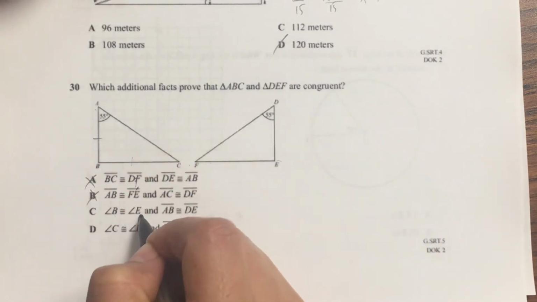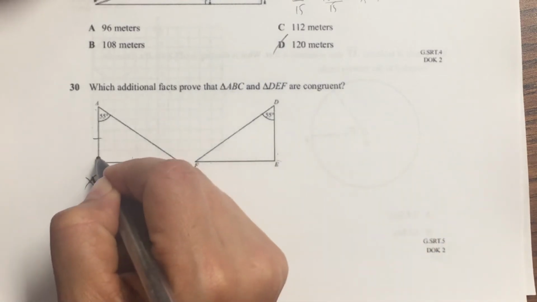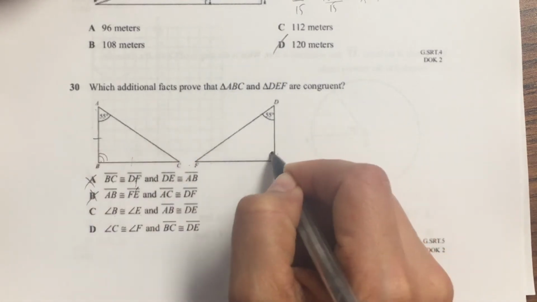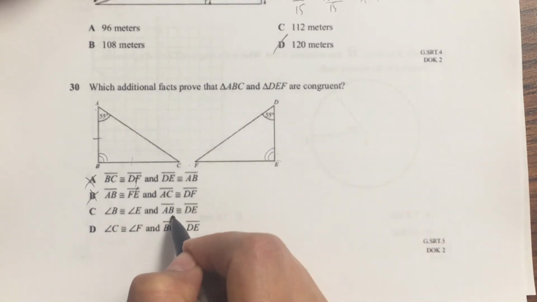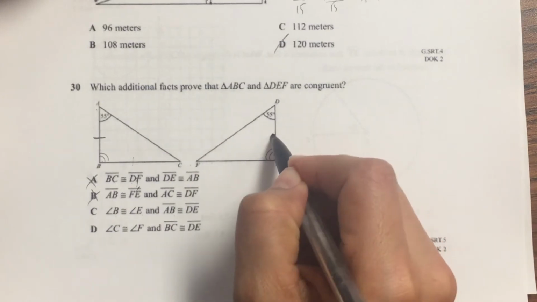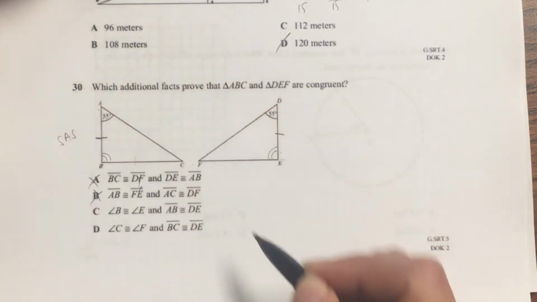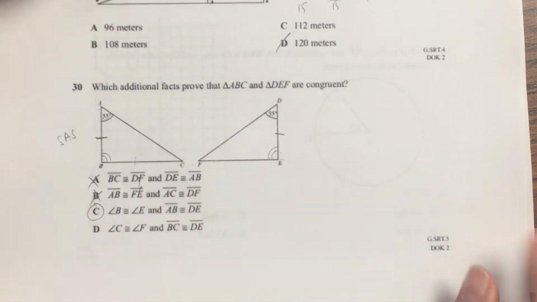Angle B and angle E. Yes, that might help me. So let me keep reading that. So let's say this is congruent to this. All right, then AB and DE. Yeah, because that's going to be side, angle, side, which is cool. So C.